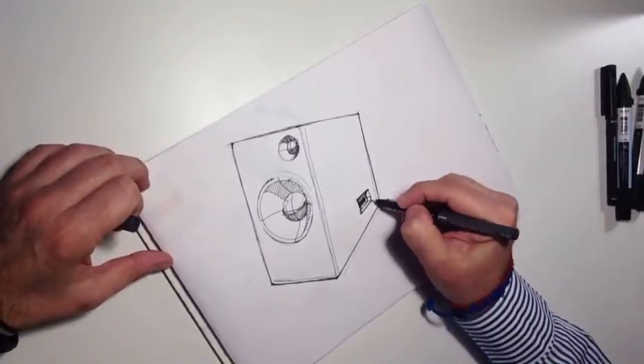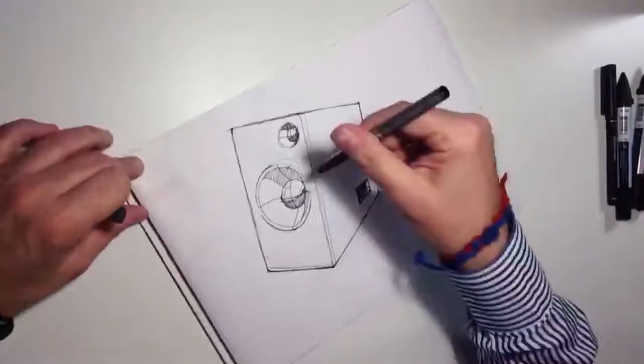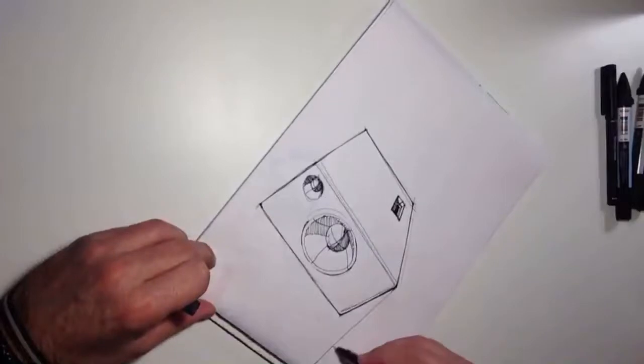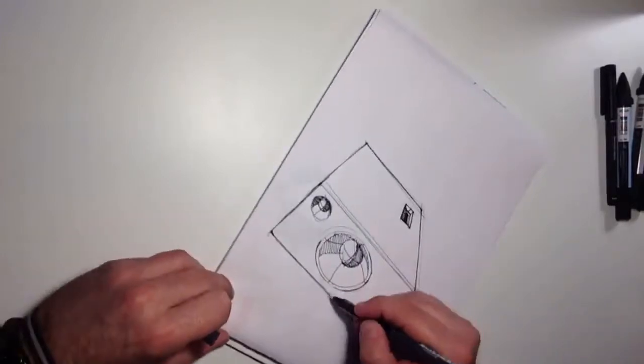Okay, so if the light comes from here, I imagine the shadow of this element will be here.